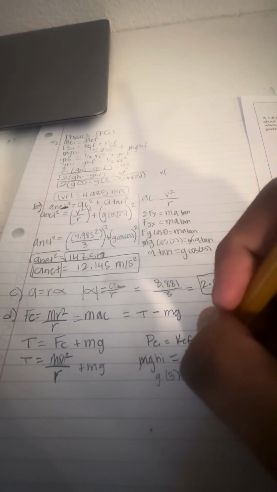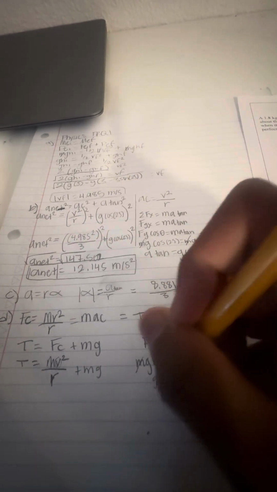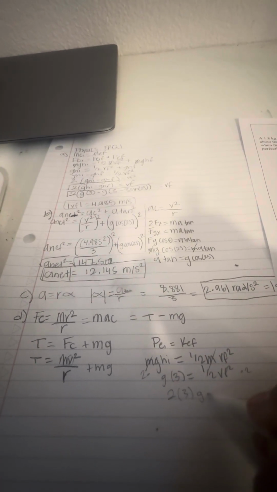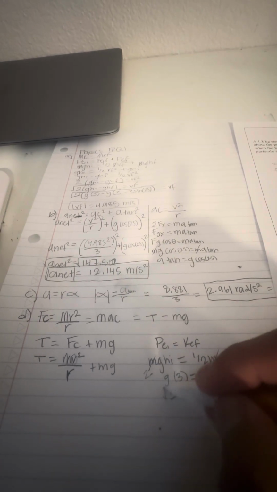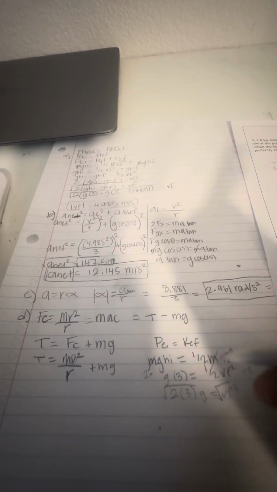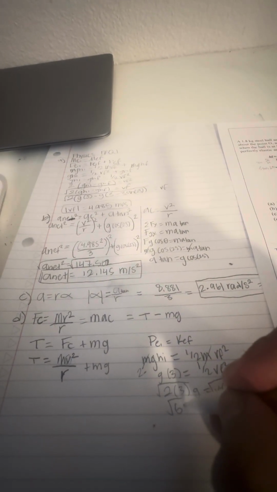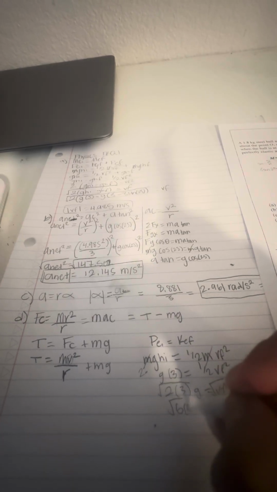Multiply 2 to both sides. So we get 2 times 3 times g is equal to vf squared. We can square root both sides, and we get the square root of 6 times g is equal to vf.